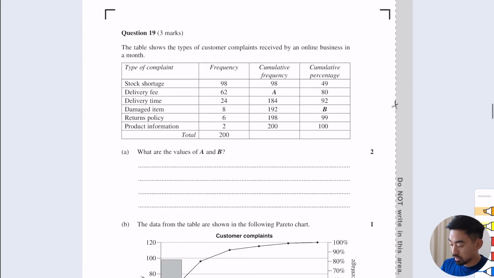Okay, 19. The table shows the type of customer complaints received by an online business in a month. So there you can see you've got a frequency column, all the complaints, the cumulative frequency, so basically adding up all these as you go, and the cumulative percentage, so all of these as a percentage out of 100. What are the values for A and B?